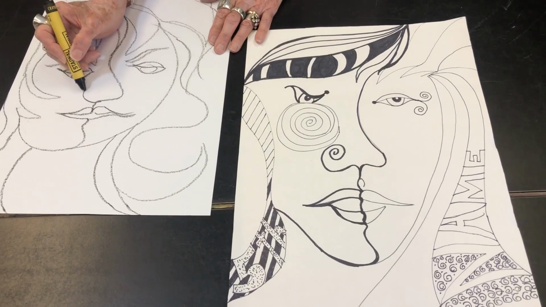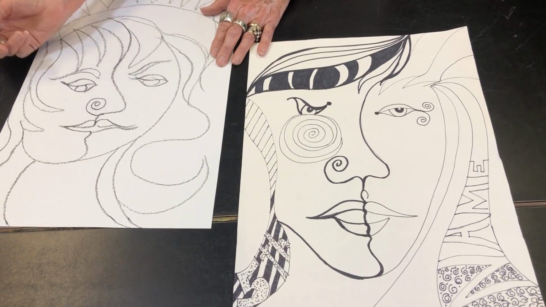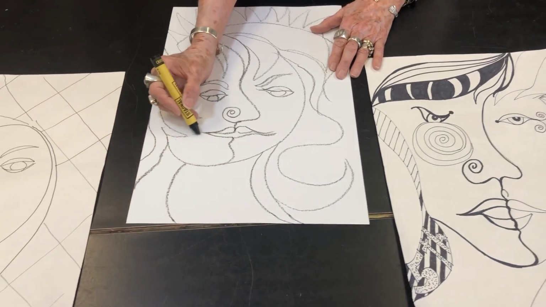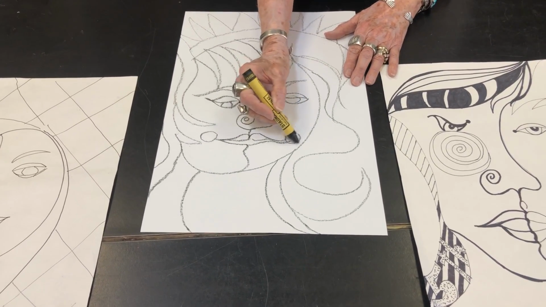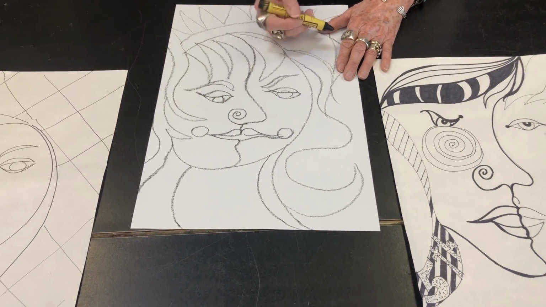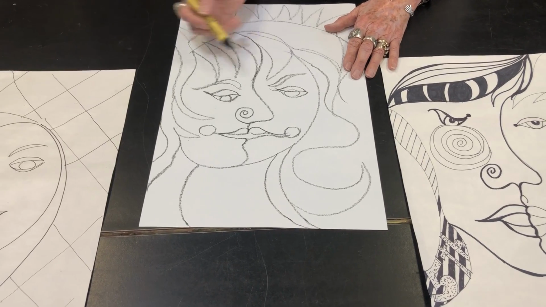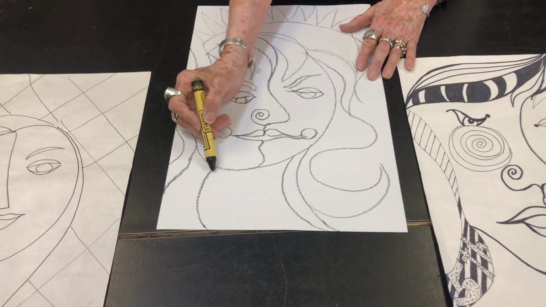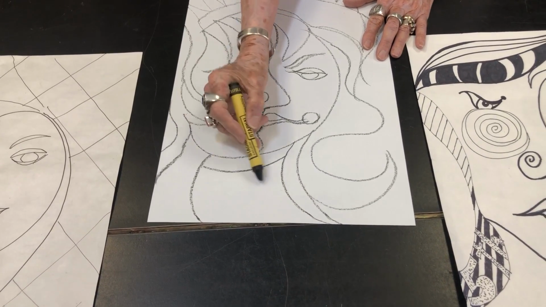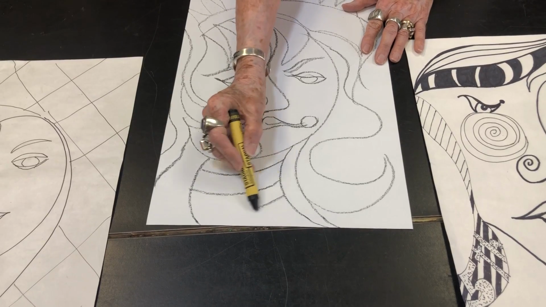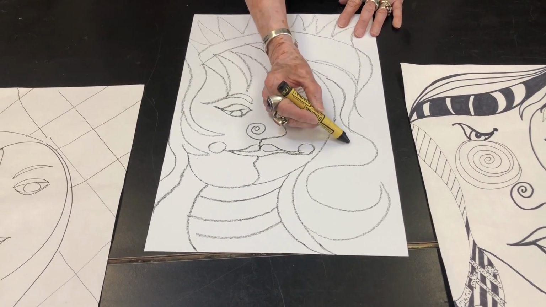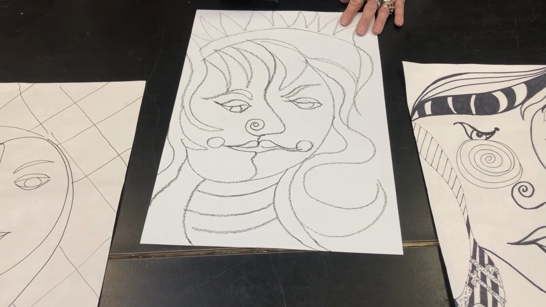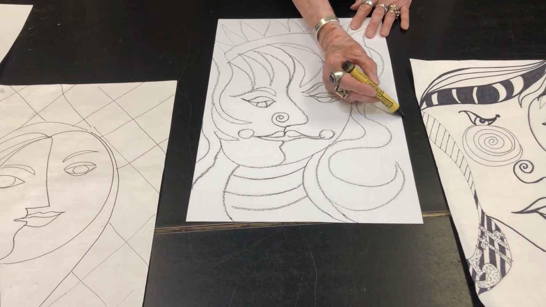I could come about here with the nose and exaggerate the curl there. I could put almost a clown mark right in there. I can think about what else do I want to do in here that I can break up my space with designs to make an interesting face and to make an interesting design that I'm going to be able to change colors in. So I'm filling my space.